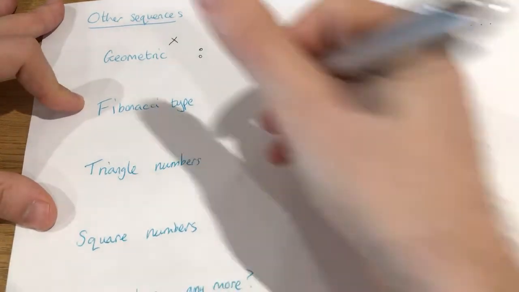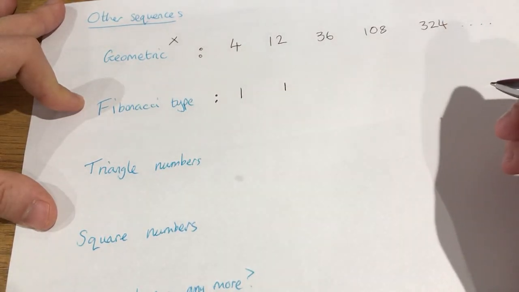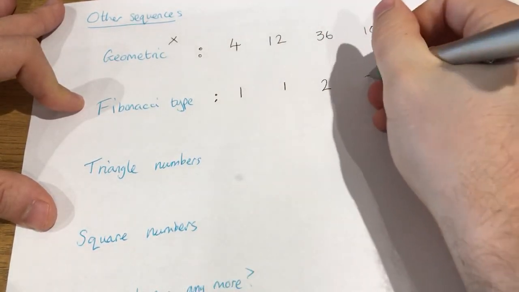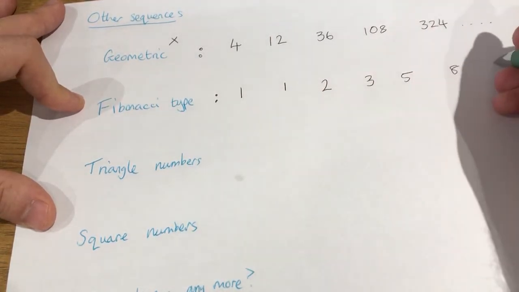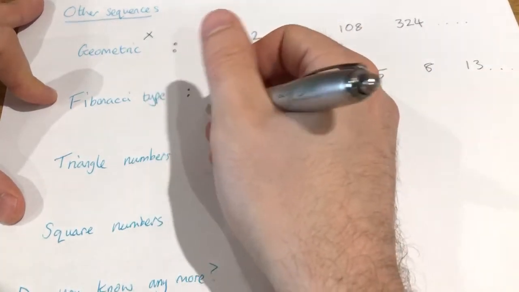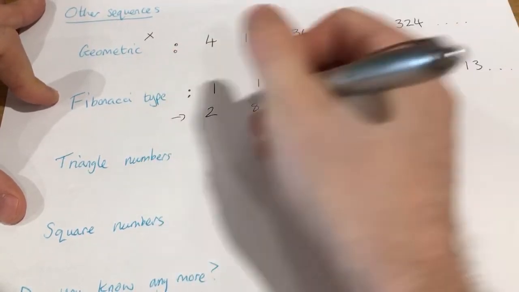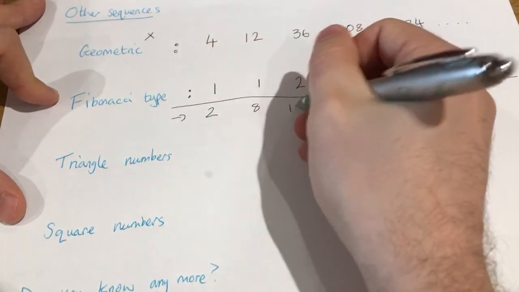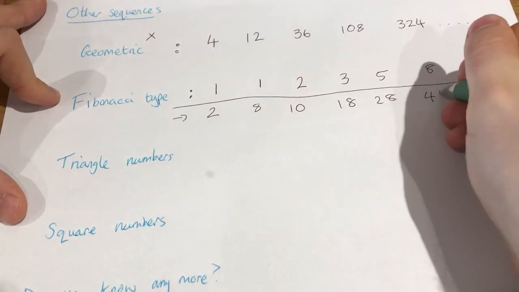Okay, Fibonacci type. The actual Fibonacci starts with 1 and 1. That's the Fibonacci sequence. And then you add these 2 numbers together to get this one, and then you add these 2 numbers together. So you always add the 2 previous numbers, not all of them, just the 2 before, to get the next one. And keep going like that. Okay. Now Fibonacci type means you can start with any numbers you like. So let's go with 2 and 8. Okay, so this isn't carrying on from here. This is just a completely fresh, new Fibonacci type sequence where you add those 2 numbers together, then add those 2 together, then add those 2 together, then add those 2 together, and so on.